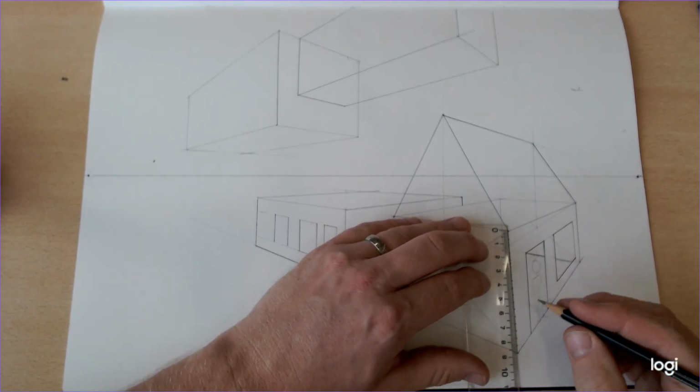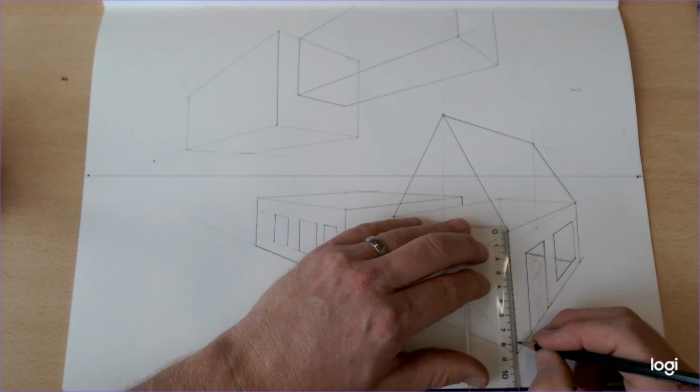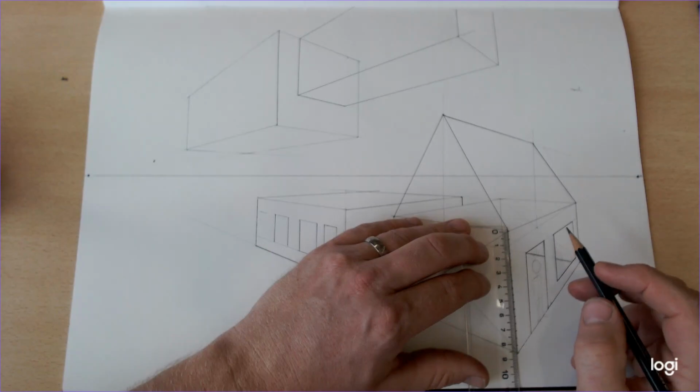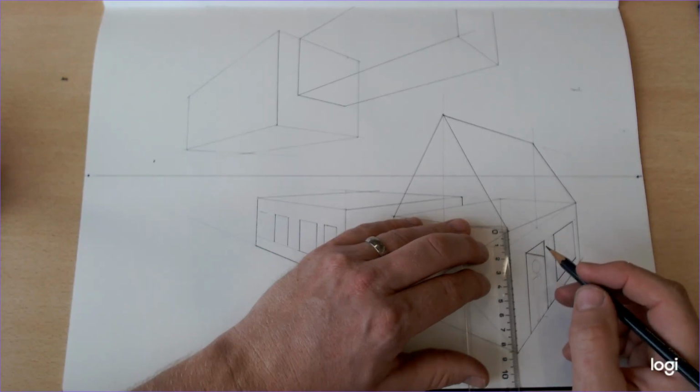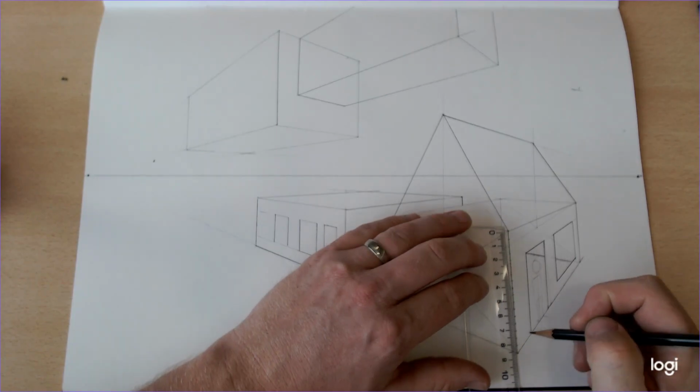I made sure that these marks are about 5 millimeters apart. I could have taken 7 or 8 or a centimeter, it doesn't really matter, as long as it's the same throughout this side.